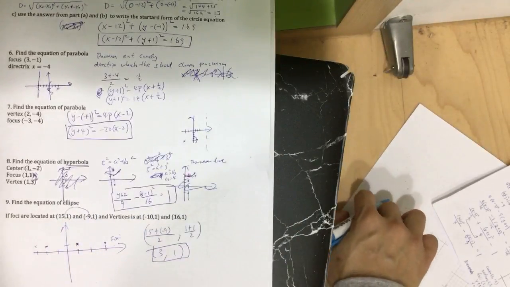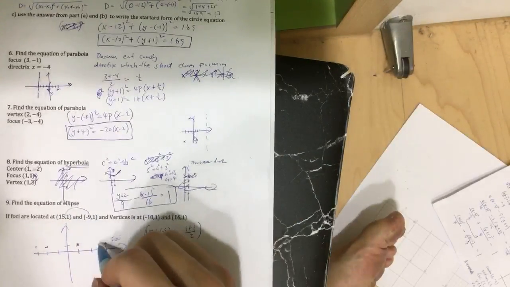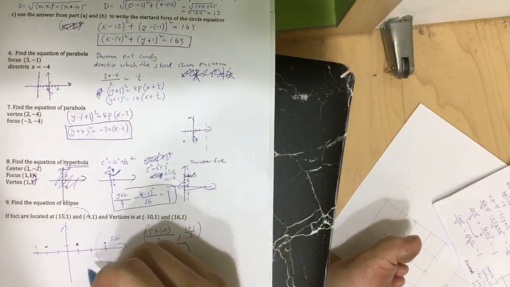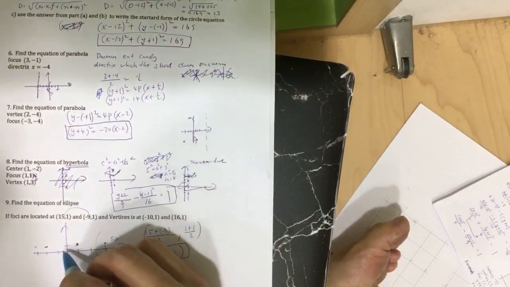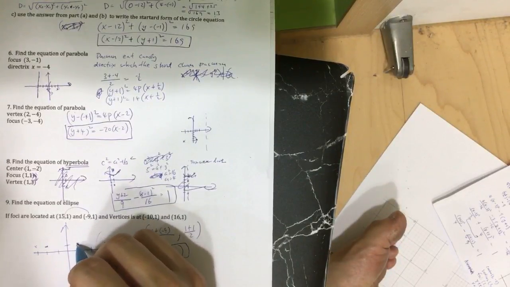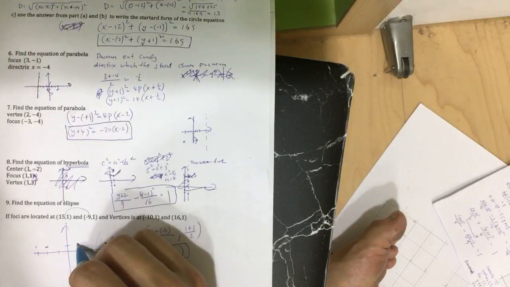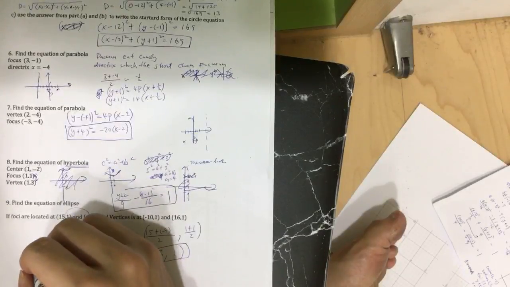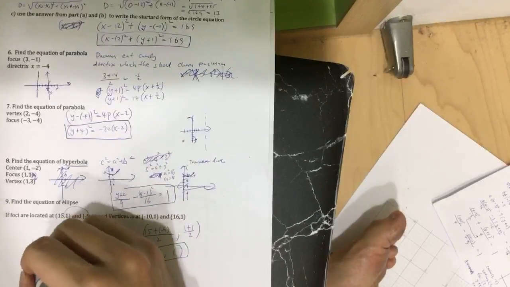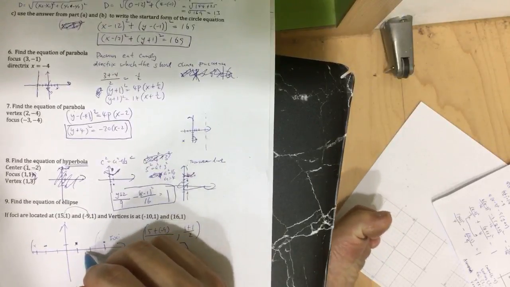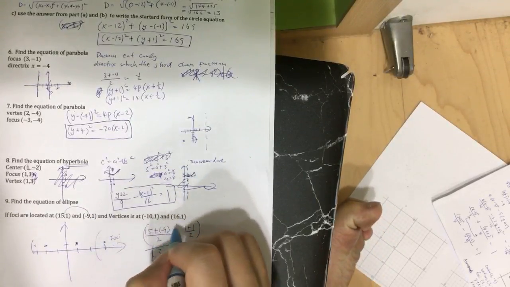So now the vertex has to be here because they have to be inside the foci. So therefore, where? Negative 10. So it's going to go from the center to negative 10. This is negative 9, so it has to be negative 10. So it has to be somewhere out here, from negative 10, 1.